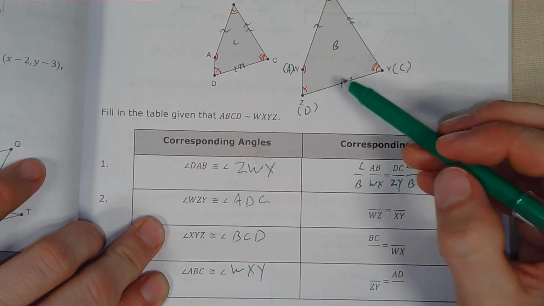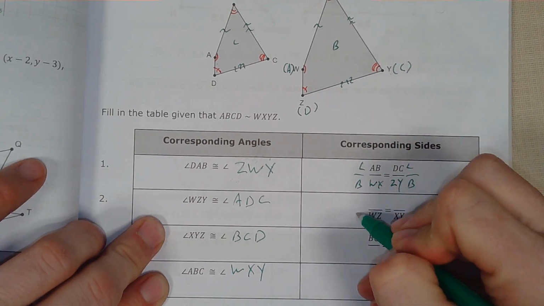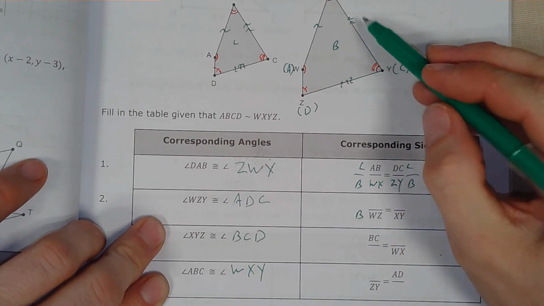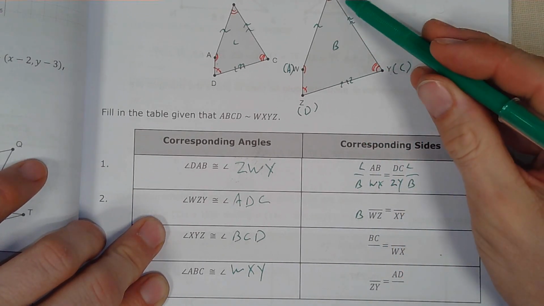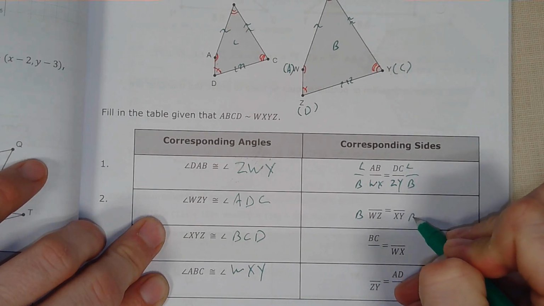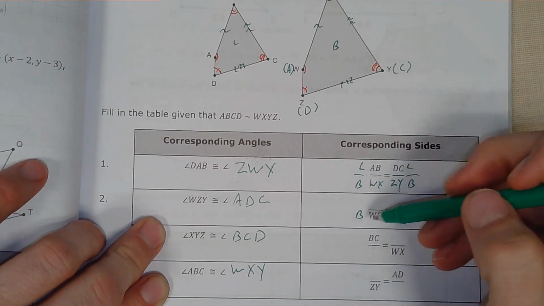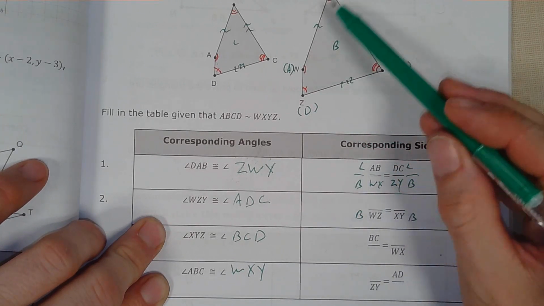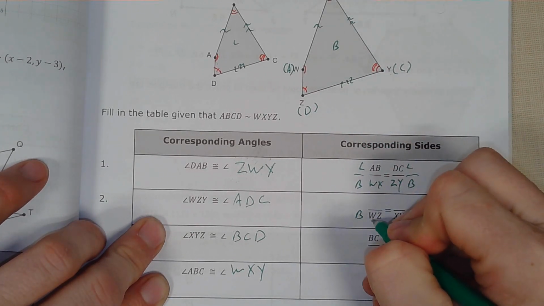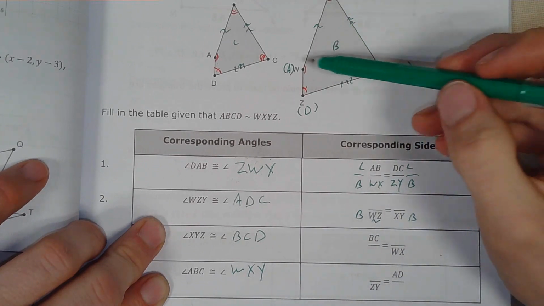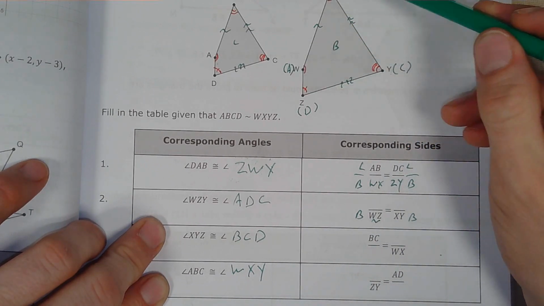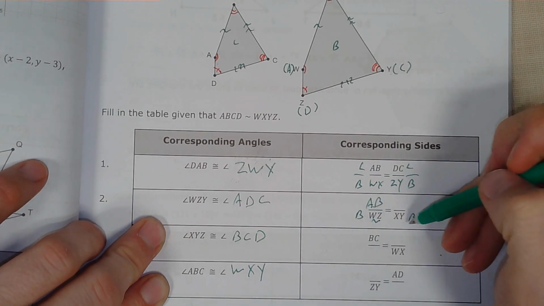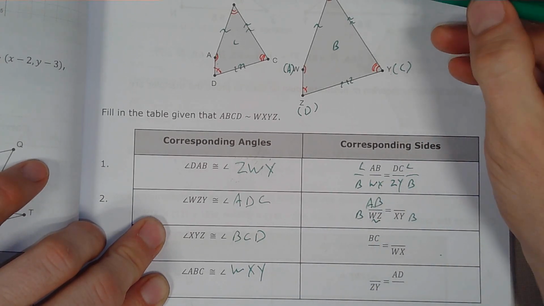All right, then I have WZ, so WZ is from triangle big. XY is from triangle big. WZ is my single arc, is my single one. But I don't really need to do that because I already have these marked. So WZ is going to be AB. And then XY is lined up with BC.